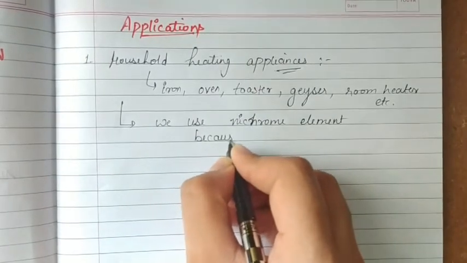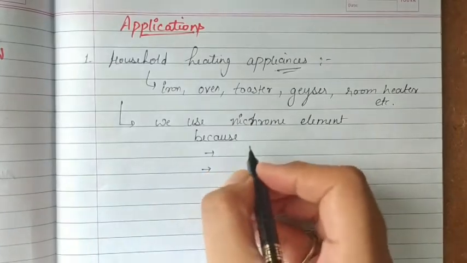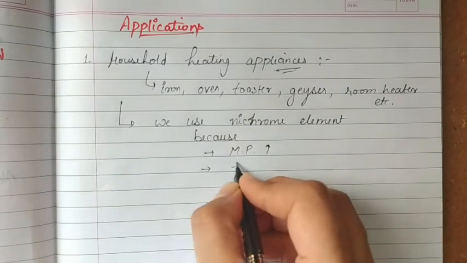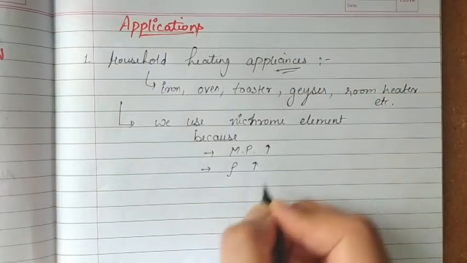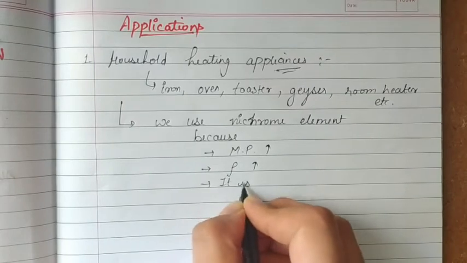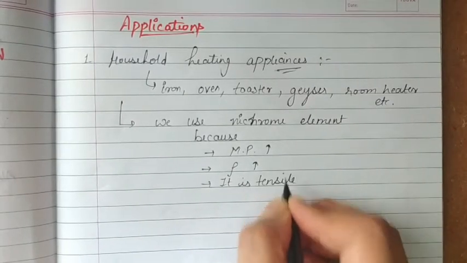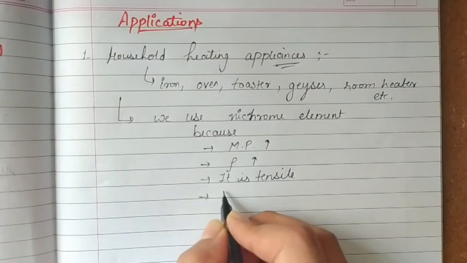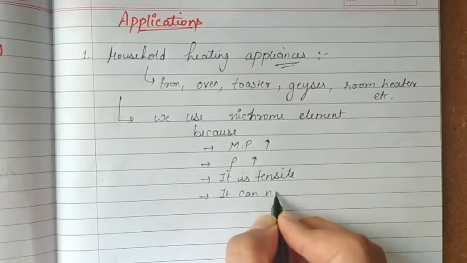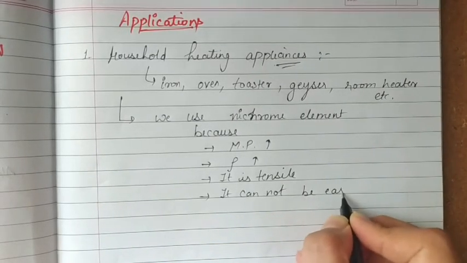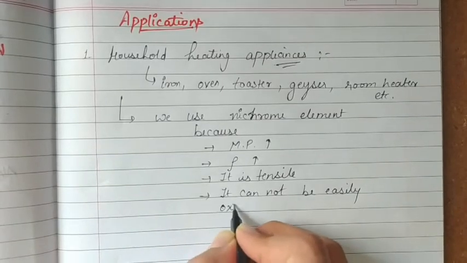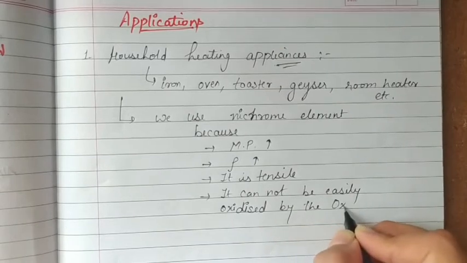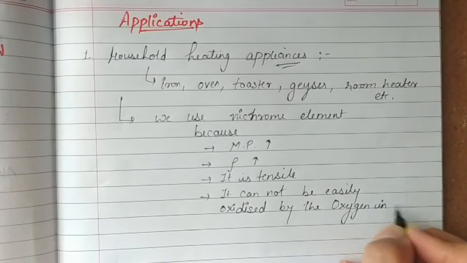because it has certain properties. Now these properties are, its melting point is high. Next is its resistivity is also very large. It is tensile, and it is not easily oxidized by the oxygen. It cannot be easily oxidized by the oxygen in air, right?